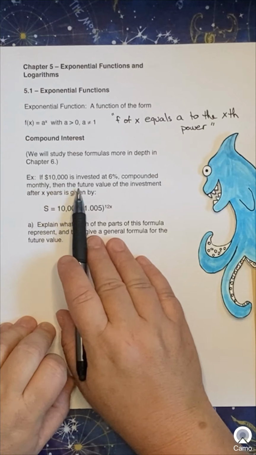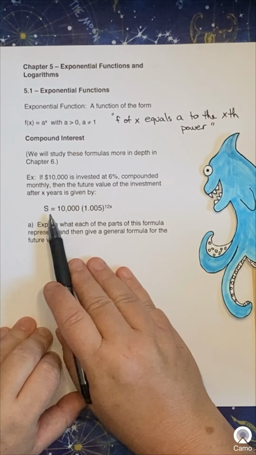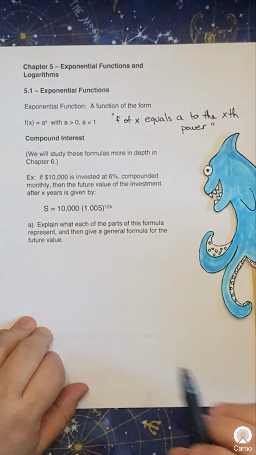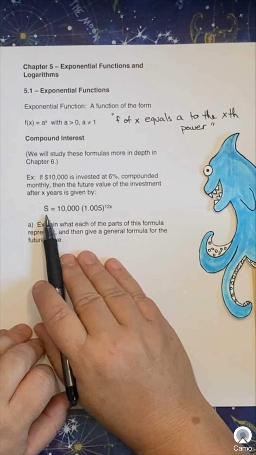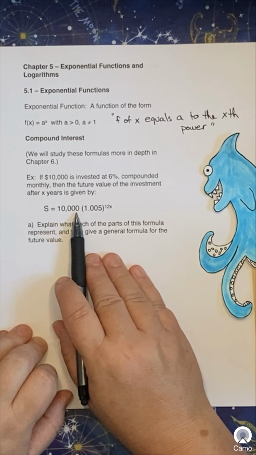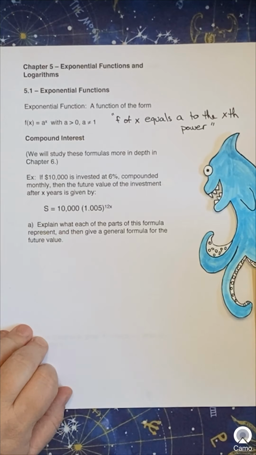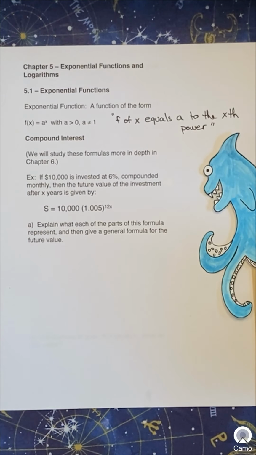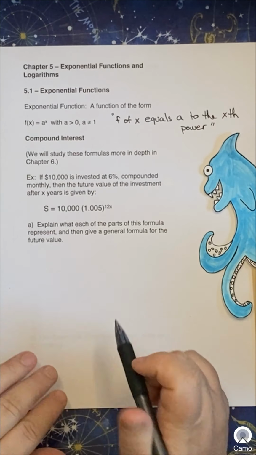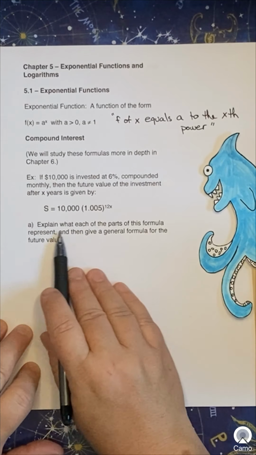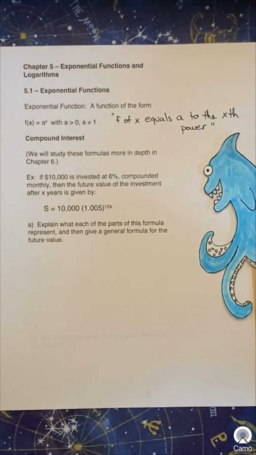Okay, so then the future value of the investment after X years is given by this formula. So future value just means what is it worth in the future? Okay, so future value is S in this case. Here's our initial investment, and then we got stuff here. So in part A, and this is not what the book does, but this is what I wanted to do, I wanted to explain what each of the parts of this formula represent and then give a general formula for the future value.